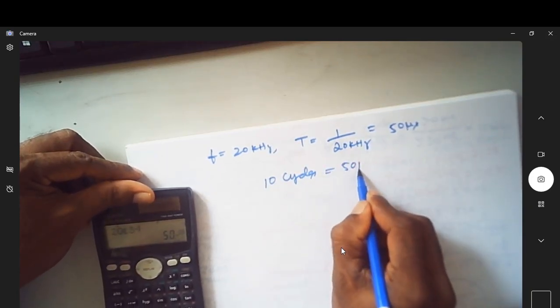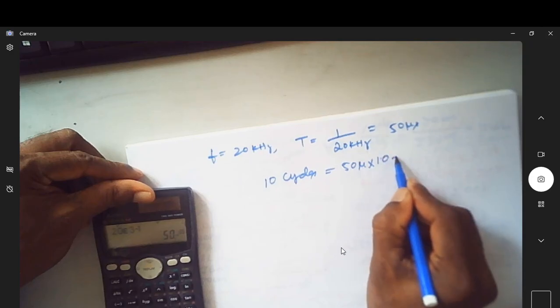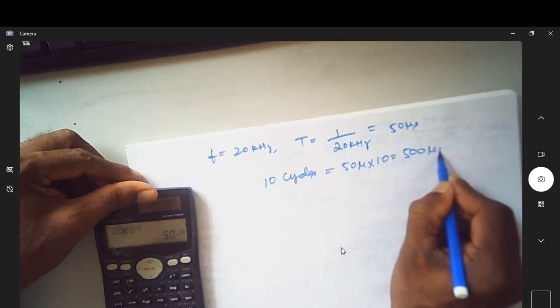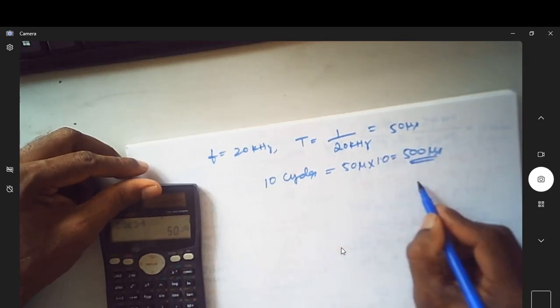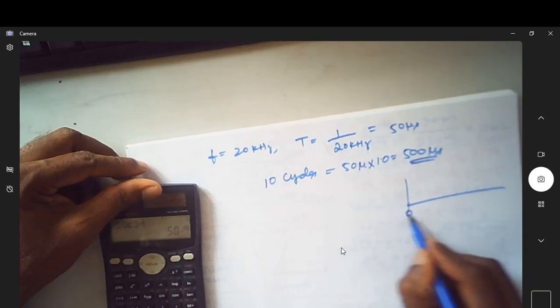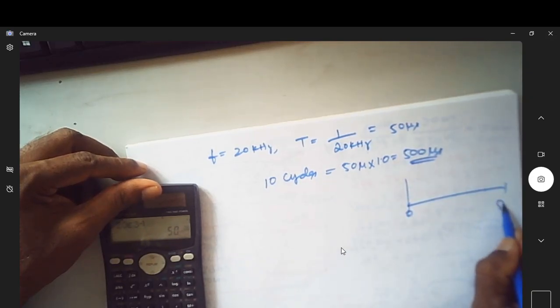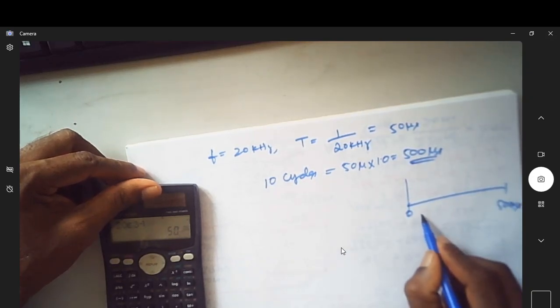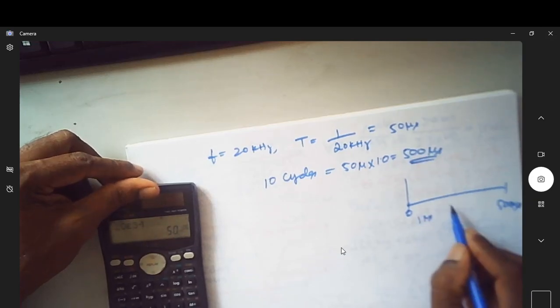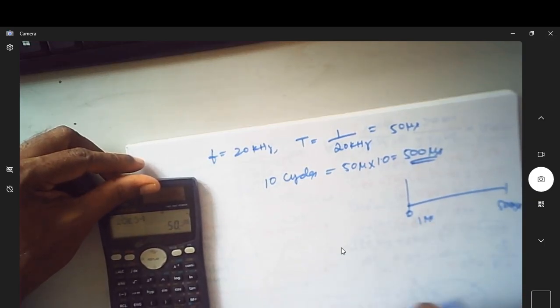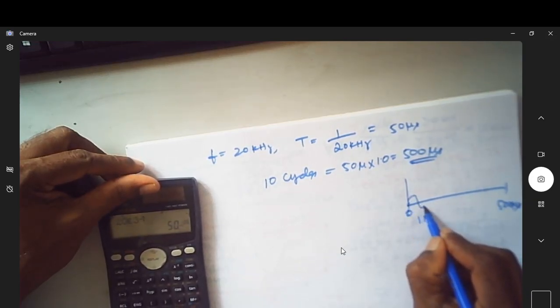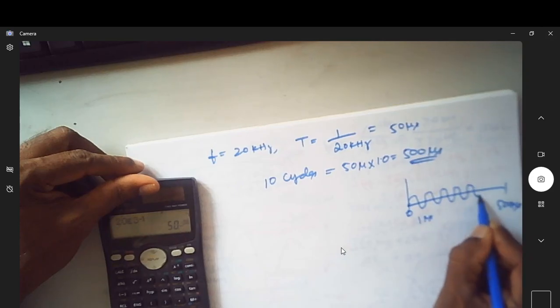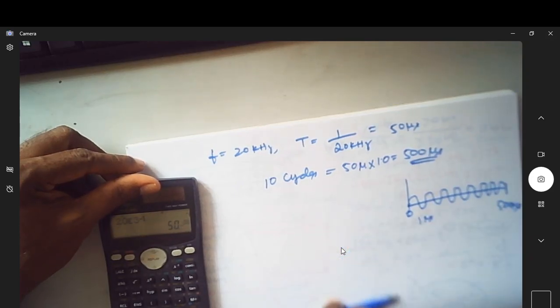It is 50 microseconds times 10, which is 500 microseconds. So my simulation should go from 0 up to 500 microseconds in steps of 1 microsecond, so I can see 10 cycles: 1, 2, 3, 4, 5, 6, 7, 8, 9, 10. That's how it looks.